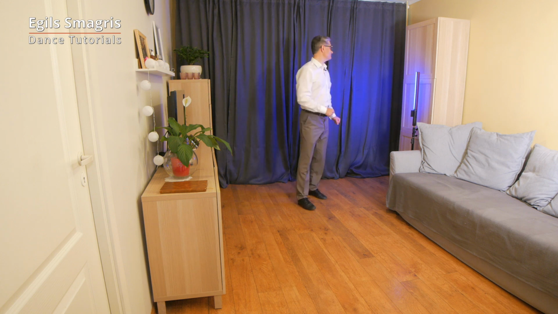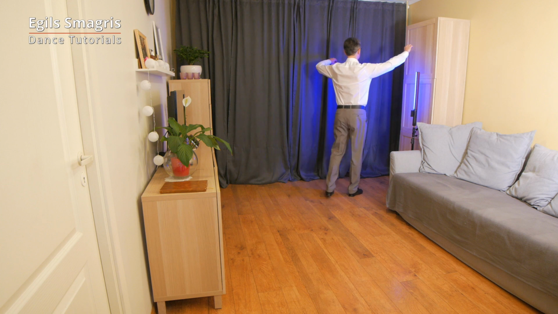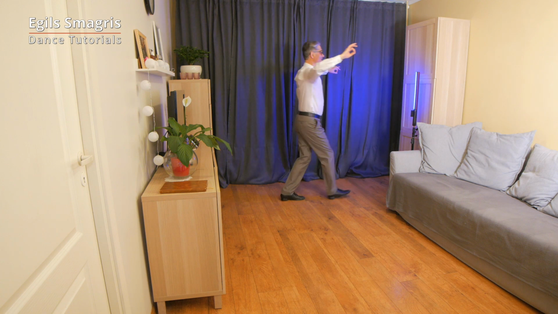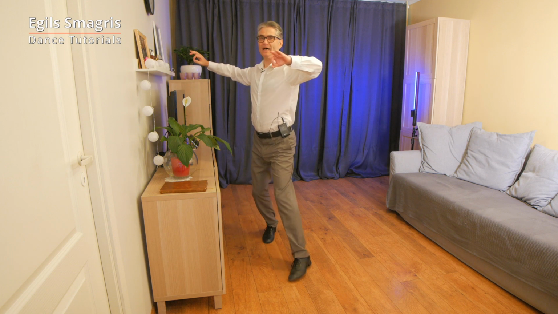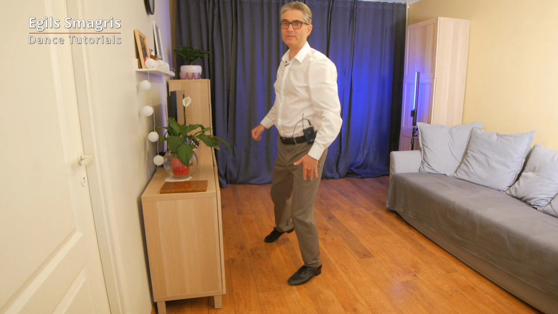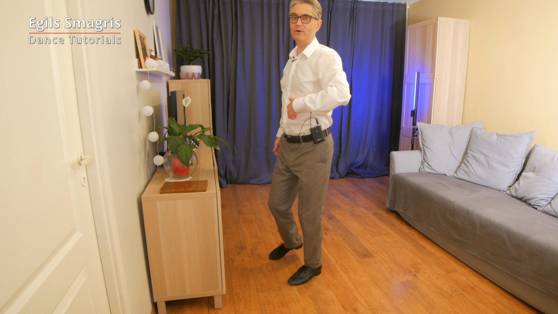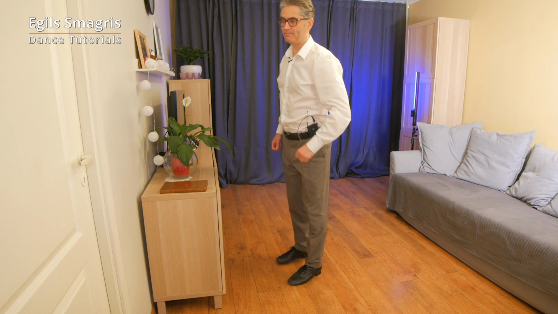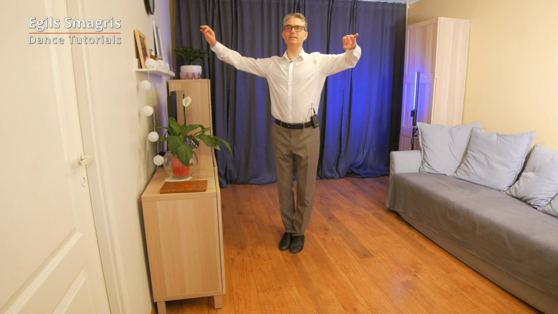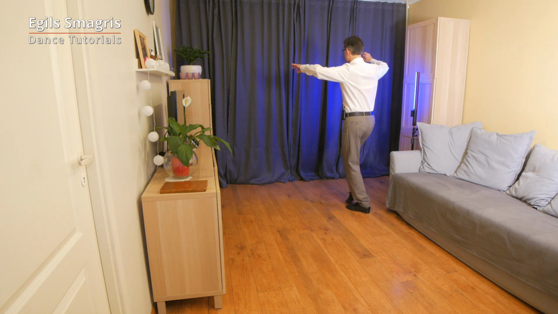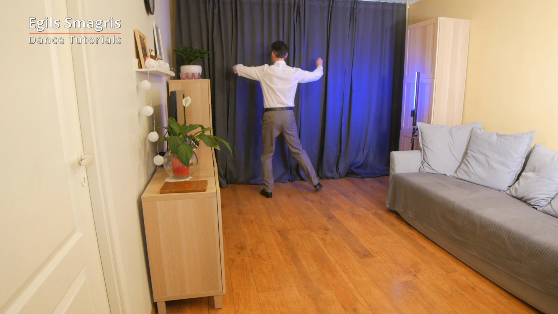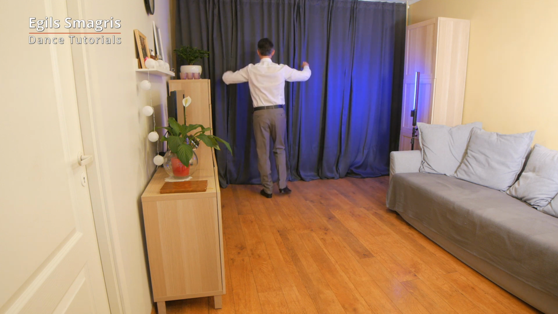Lady's steps. Lady starts with left foot, back to side, close, forward to side, and this is a bigger step to side, and we close left toe without weight. From this angle, and back to side, close, forward to side, bigger step, and close without weight.